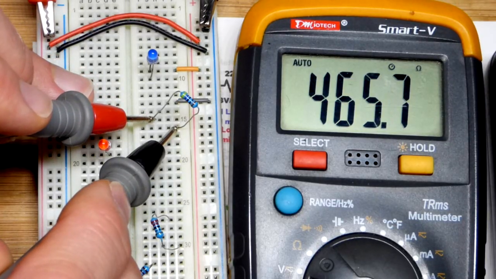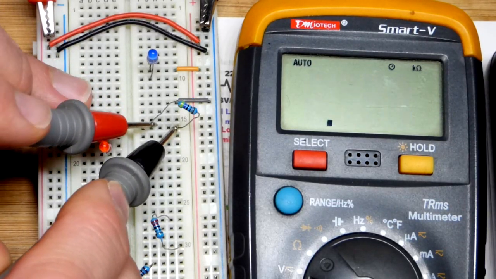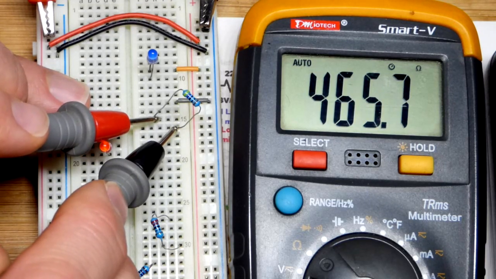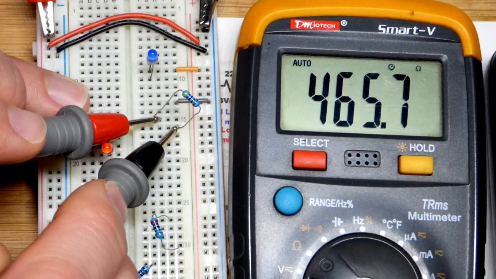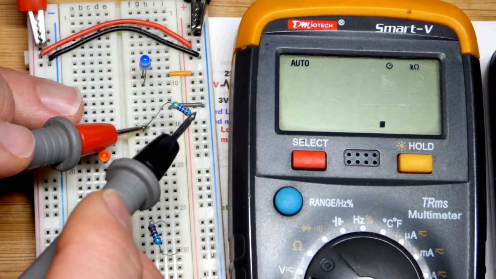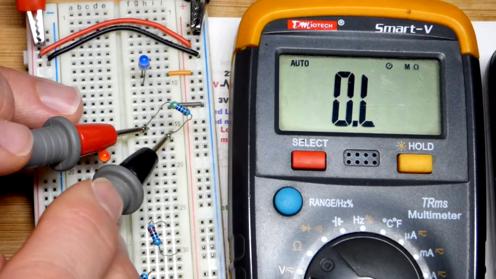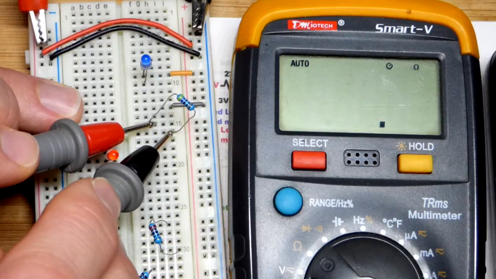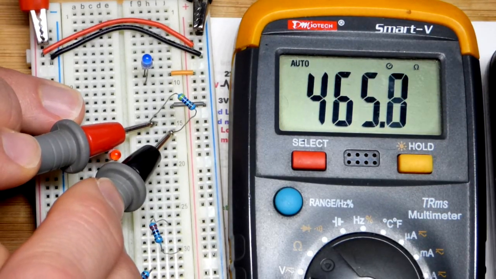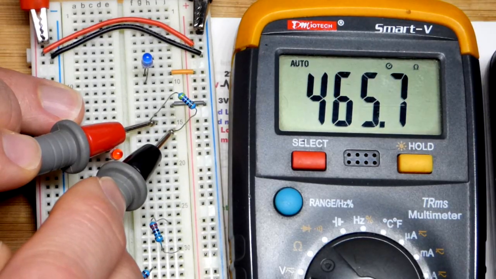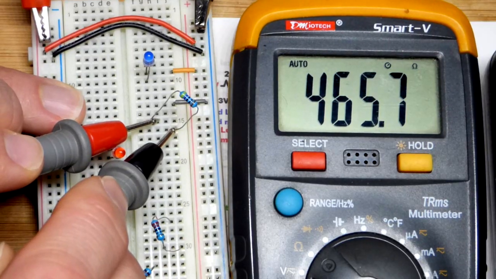Auto ranging takes a little bit to get the proper setting before it displays the value, so it looks like it's thinking for a little bit. But in any case, you can see that out of that 470 ohms, it looks like we're a little bit shy of that. That's what the 1% tolerance, the brown band on here, indicates. You can expect this resistor to be maybe 1% lower than 470, maybe 1% higher. I can't do the mental math right now. I'm not sure if this falls within 1% or not. I think it does.